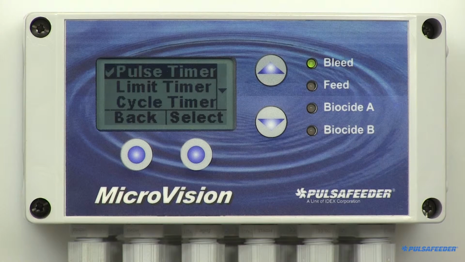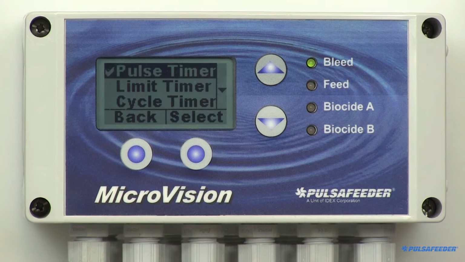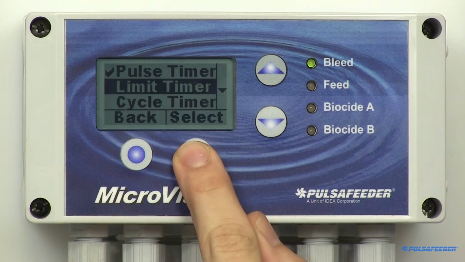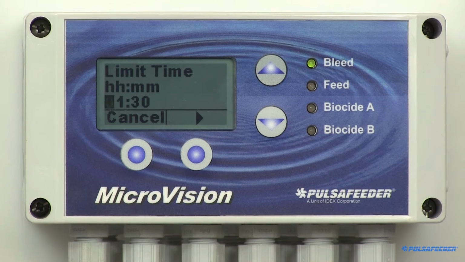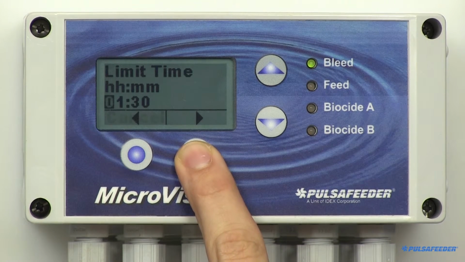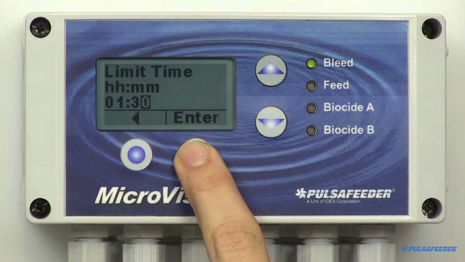The MicroVision can be configured as a bleed and feed type of controller. To set this, we will use the inhibitor limit timer. In this mode, the inhibitor relay will energize when the bleed function is running. If this time is exceeded, the controller will go into alarm and the inhibitor relay will de-energize. From the inhibitor menu, highlight and select Limit Timer. Set the limit time in hours and minutes. Arrow through, press Enter and OK.